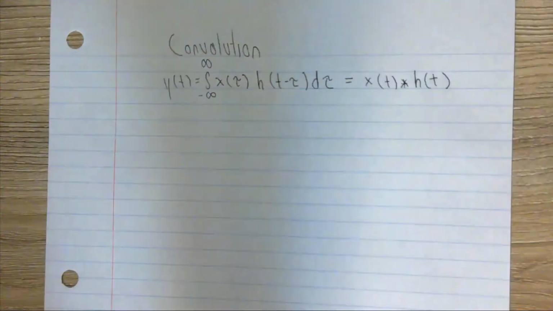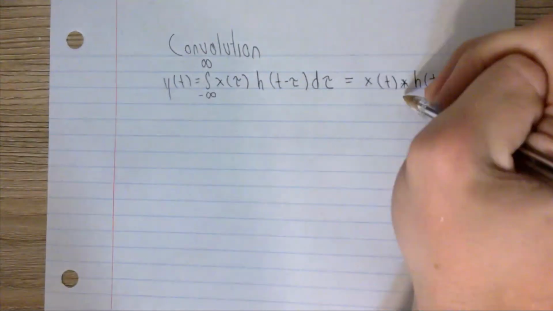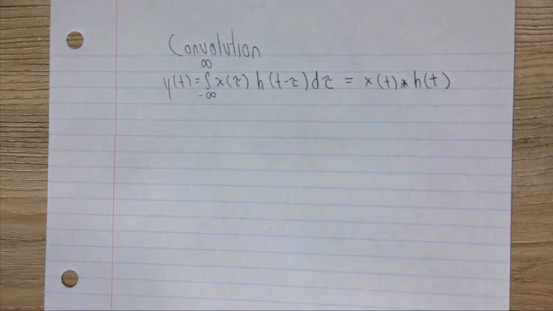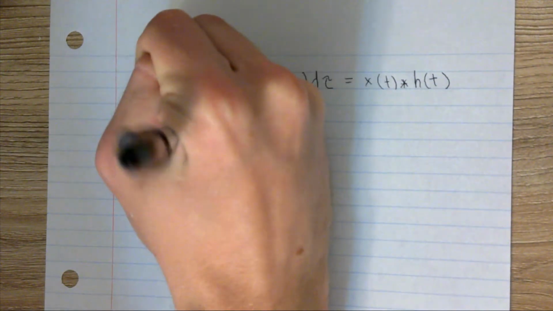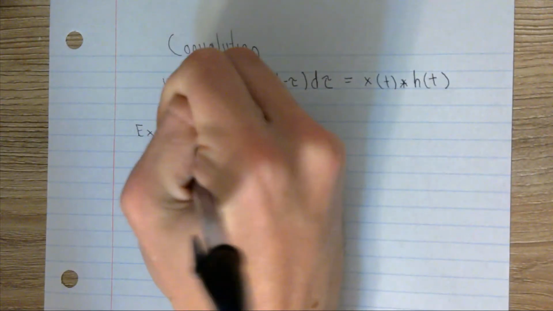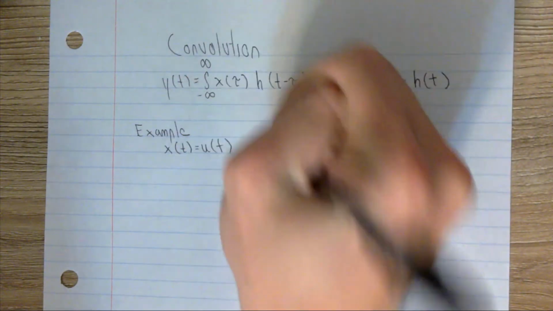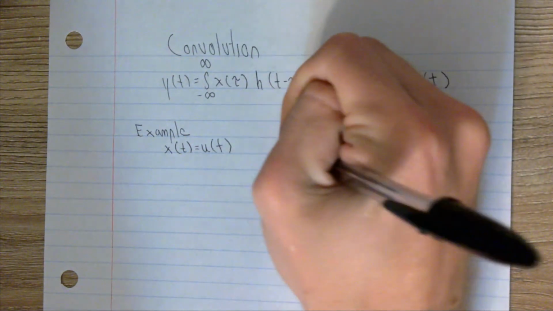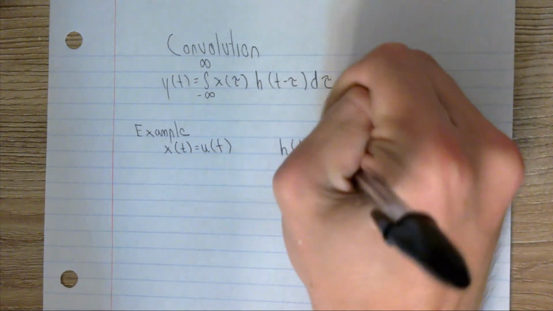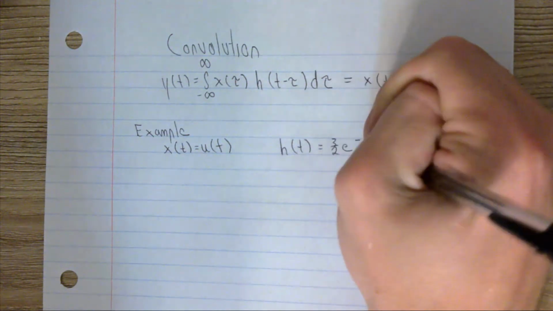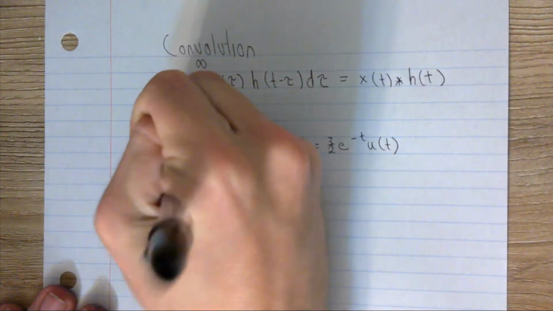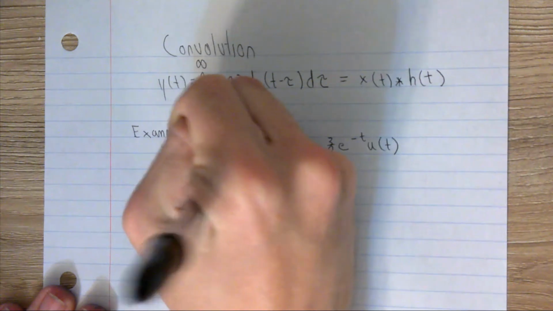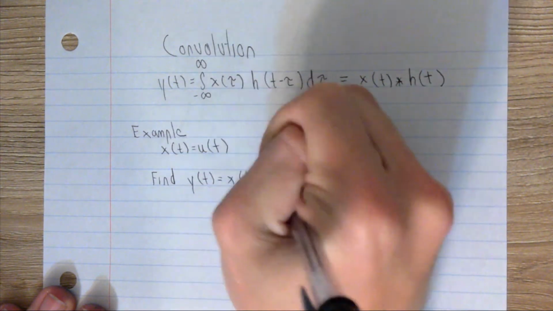The convolution operator is given by this multiplication star. For an example, say x of t is equal to u of t. Then h of t, which is the unit impulse response, is equal to 3/2 e to the negative t u of t. Find y of t equals x of t convolved with h of t graphically.